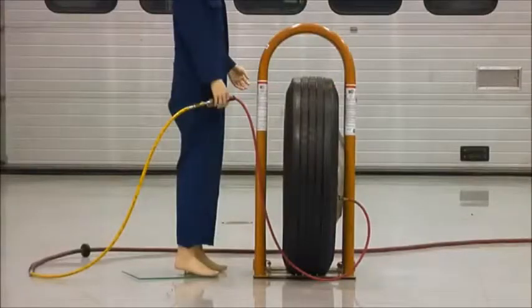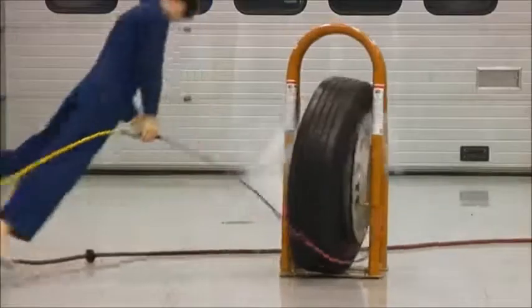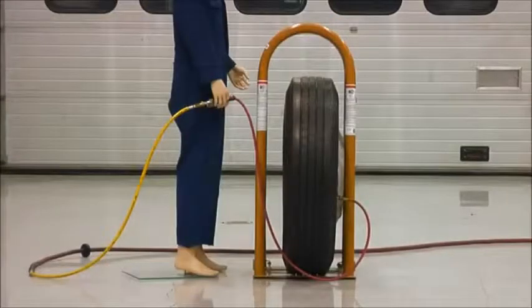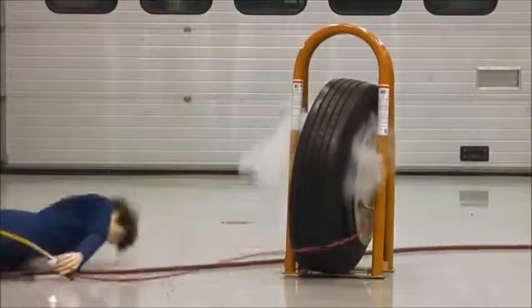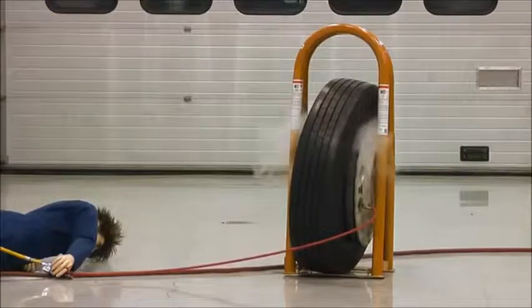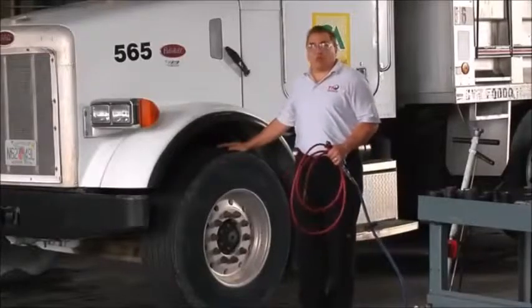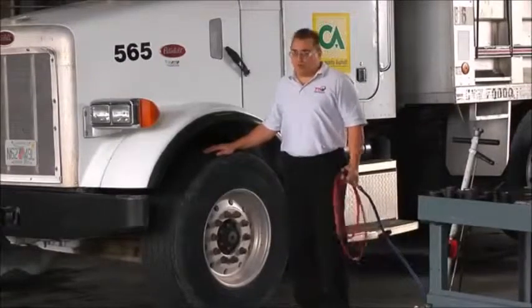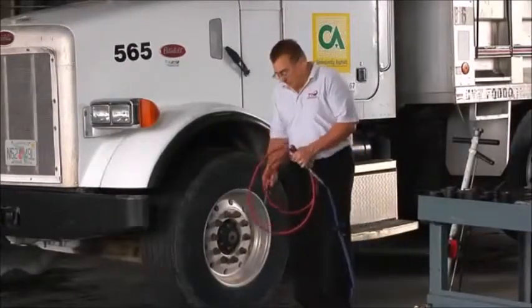In the same controlled test, the technician is placed directly in the trajectory of the sidewall during inflation. Notice that the restraining device absorbs the energy from the separation, but the blast of air is still sufficient to cause serious injury. That's why it's equally important to make sure that every tire is always inflated with the proper equipment, whether it's inside a restraining device or mounted on the vehicle.